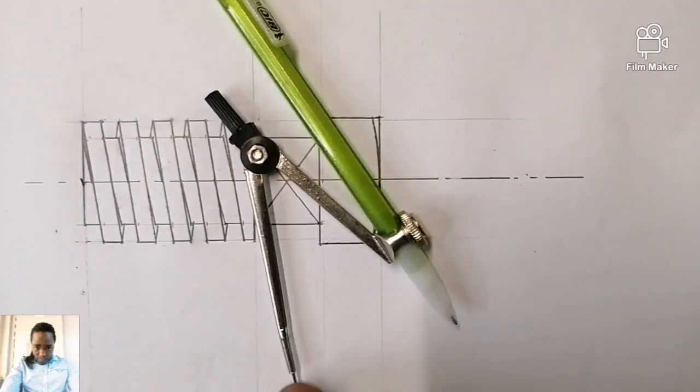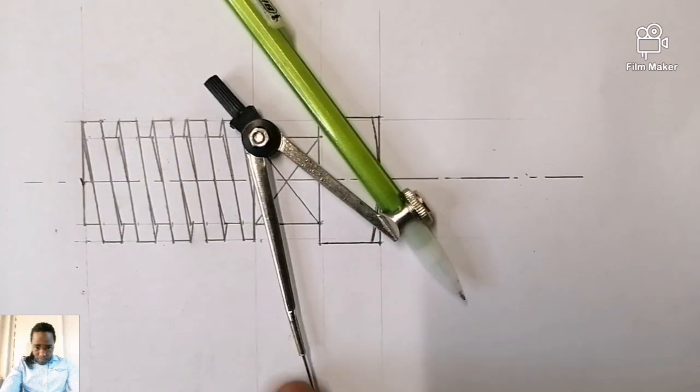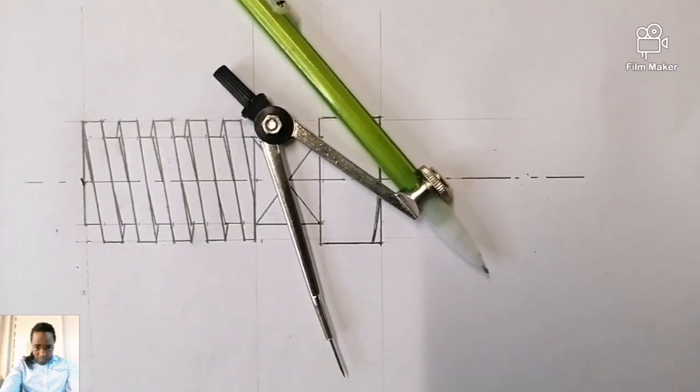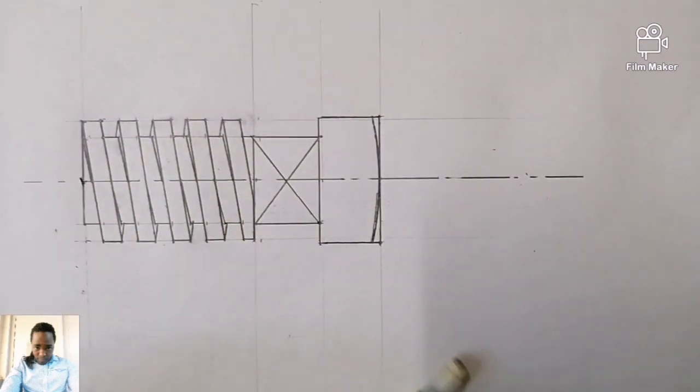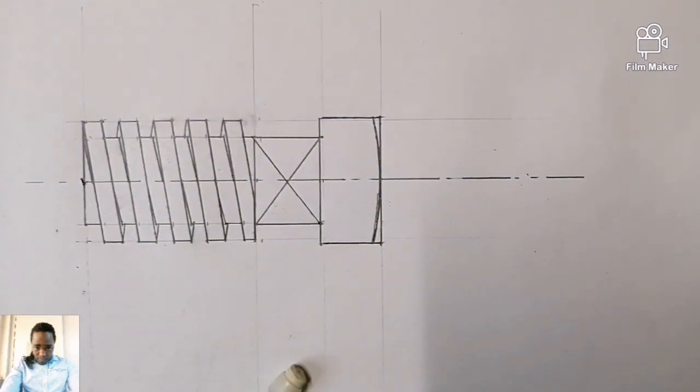So I think you must get a proper drawing instrument, not this one. You see that it has torn my paper again, even there. So like this, you can take your 15 minutes.